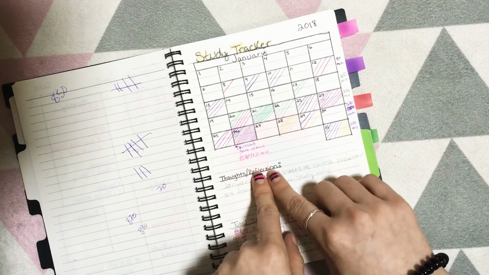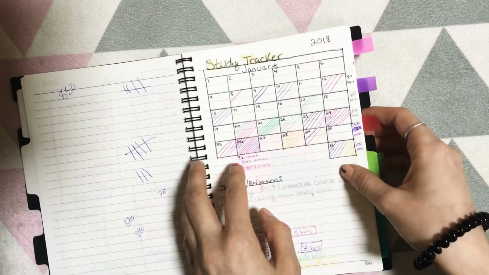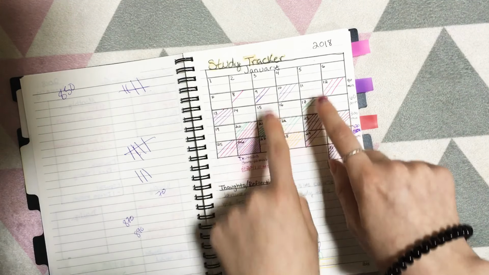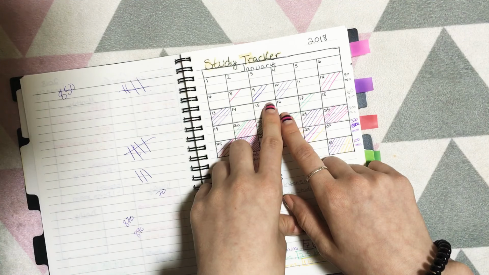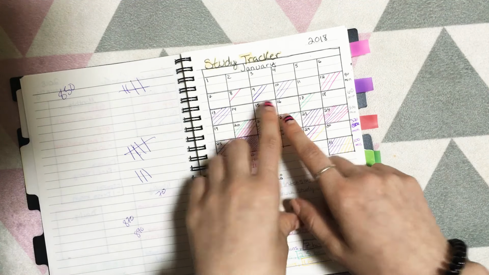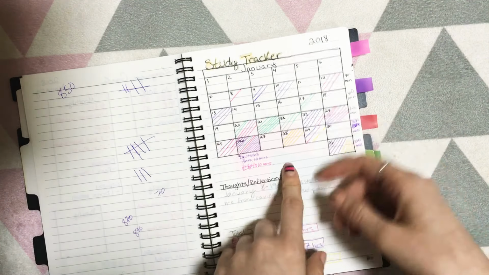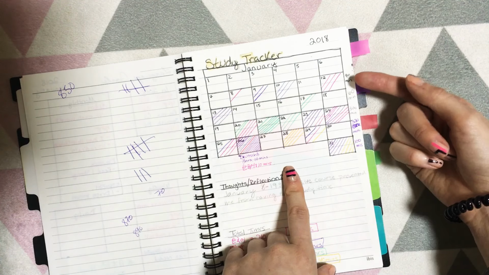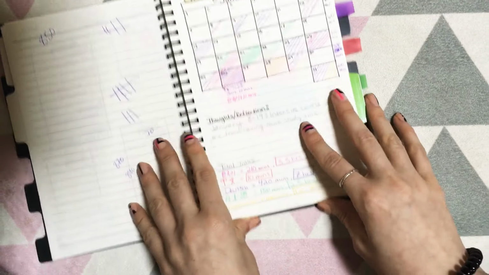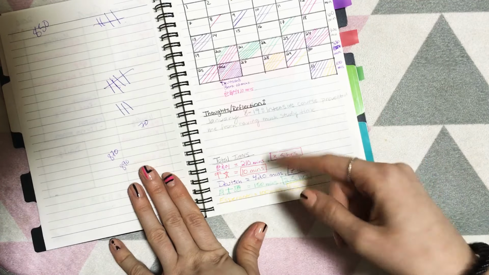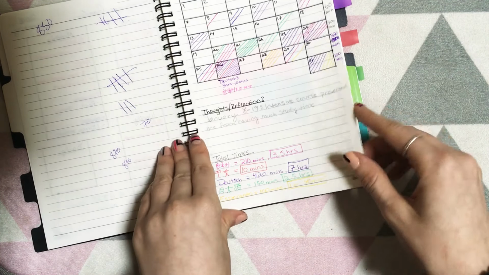Then I also have this thoughts and reflection section. In here, I just write notes about the month. During these 2 weeks, I had a lot of stuff happening at work, so I would come home from work and just be exhausted, and the last thing I wanted to do was study languages. So I can look back and see, oh, that's why there's nothing happening these 2 weeks, because I had this thing with work going on. And then down here at the end of the month, I totaled how much time I spent doing each language.